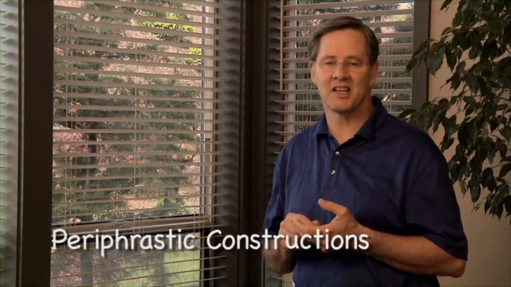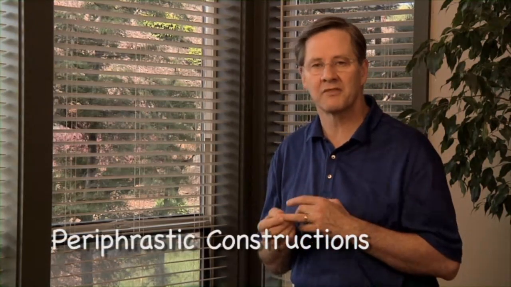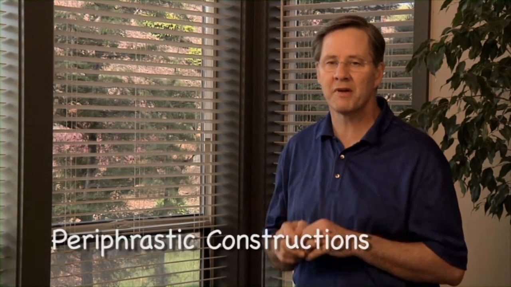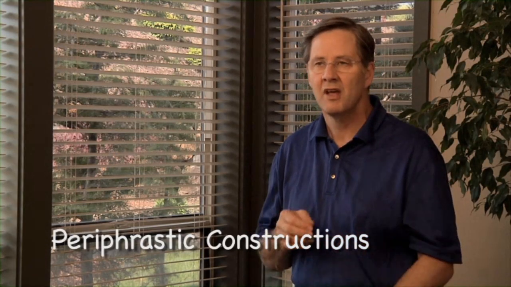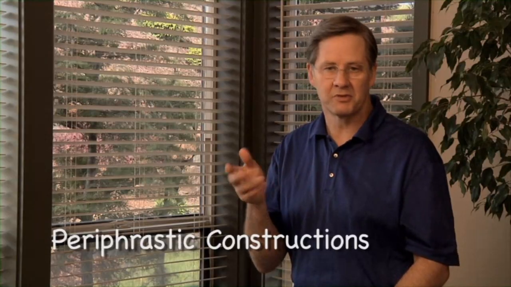The other odds and ends I wanted to share with you relative to participles is something called periphrastic constructions. In English, we use helping verbs. Okay? That's how we sometimes form our different tenses. And Greek doesn't do that for the most part. But there is one place in which there are helping verbs. They're called periphrastic constructions. Periphrastic just means a roundabout way of saying something.